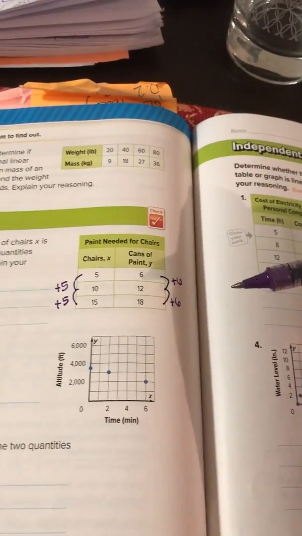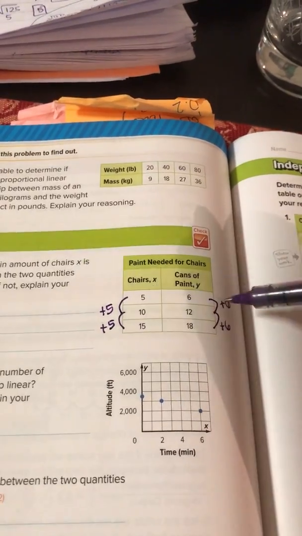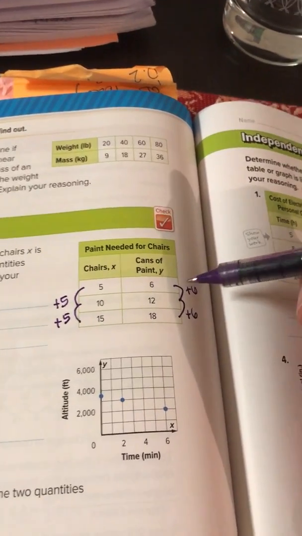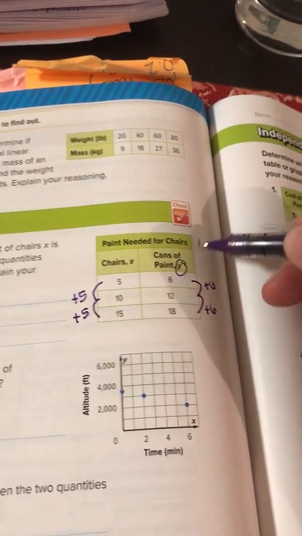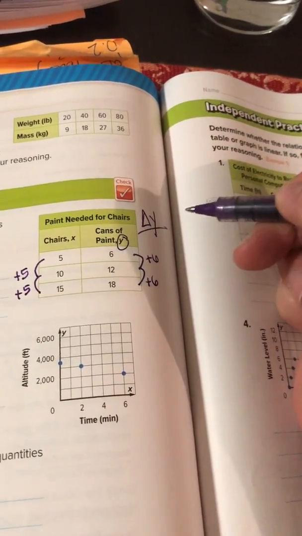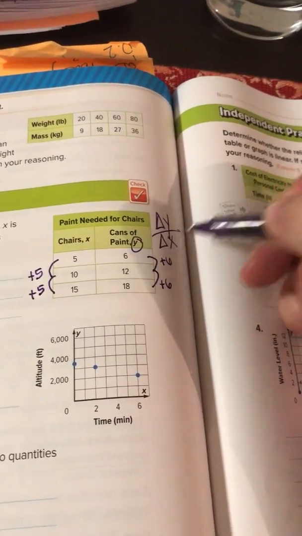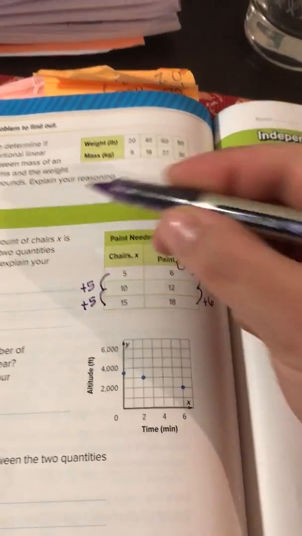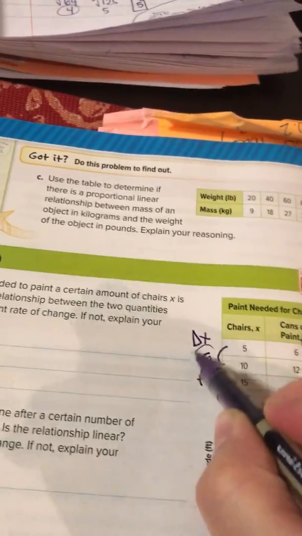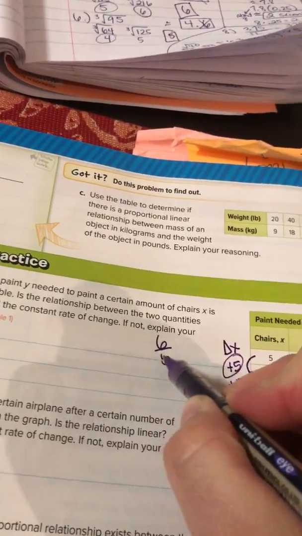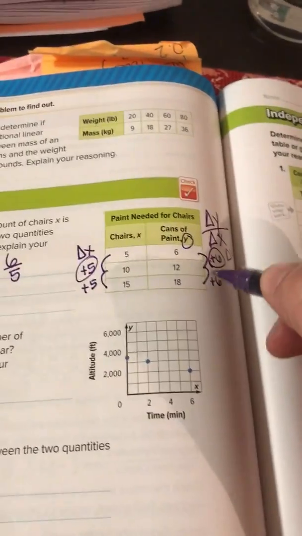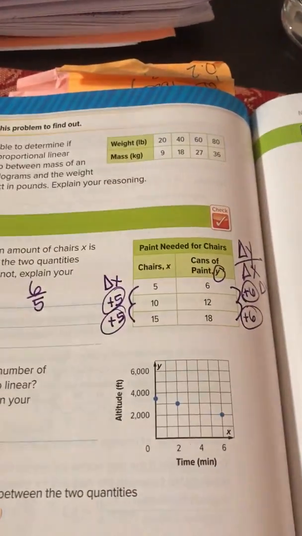So this one is clearly linear because it has the same ratio of the change in y divided by the change in x. This is my change in x. This is my change in y. So if this number divided by this one, 6 divided by 5, is the same as all of the ratios, so 6 divided by 5 would be the same thing.